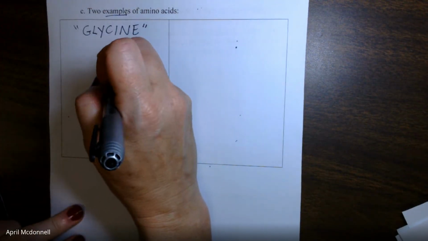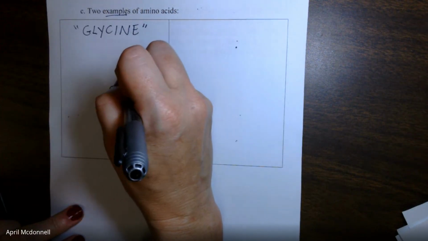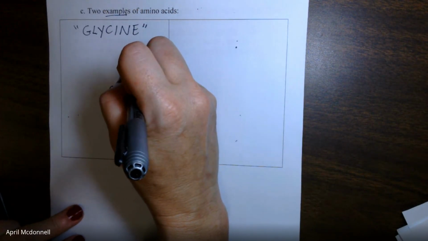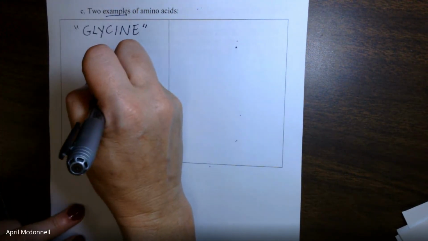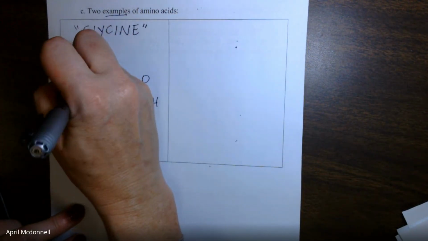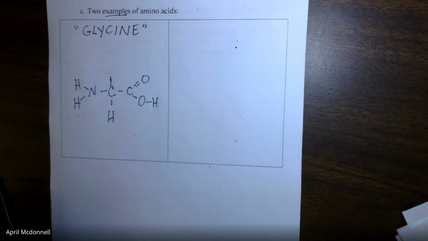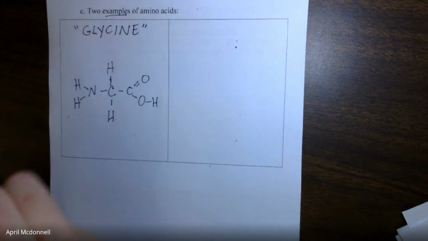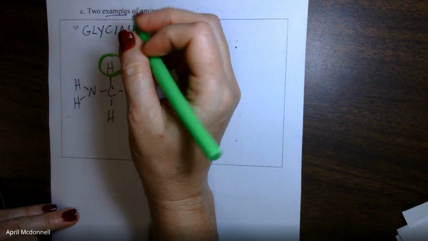The first thing I'm going to draw is my central carbon. I will attach a hydrogen. I'll attach a carboxyl group, just like I did on the previous page. I'll attach my amino group. And then at the fourth position, I'm going to attach my R group. Well, my R group in this case is going to be hydrogen, and that's it. It's a very simple amino acid.